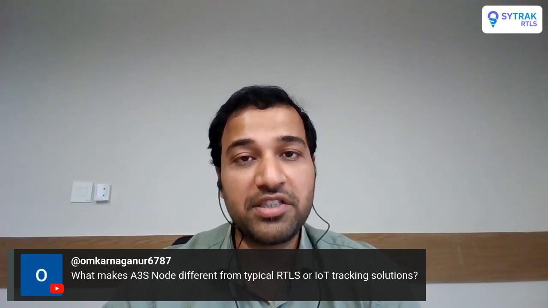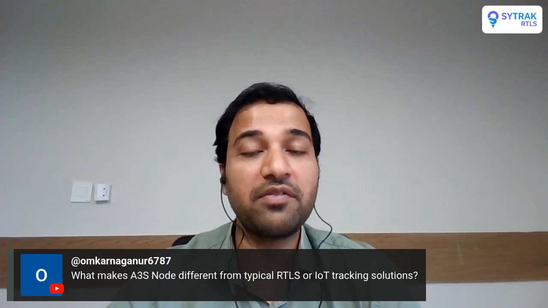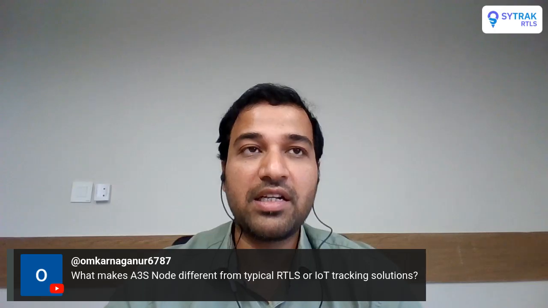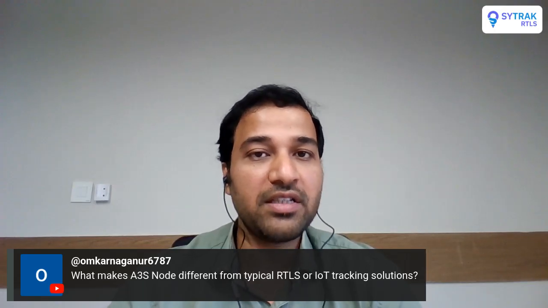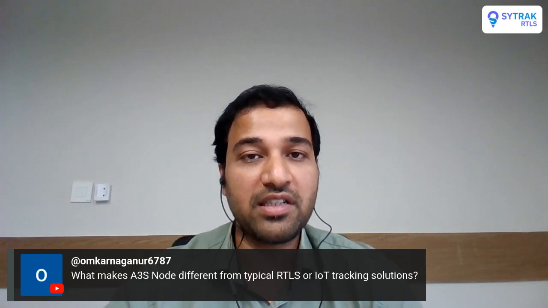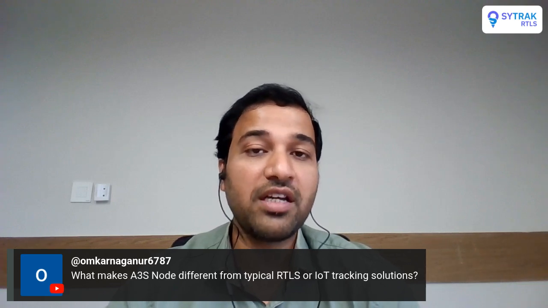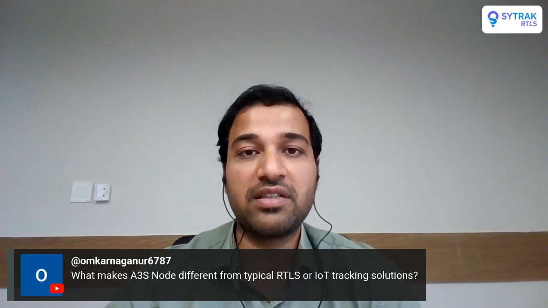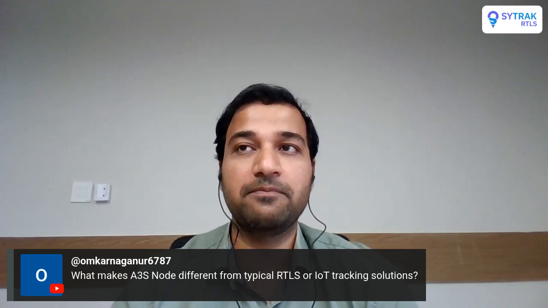Traditional energy meters can tell the consumption of an entire section, but per device energy consumption is typically not deployed. And it also cannot do remote power control. Like, okay, we have identified that there is a device which is consuming unnecessary power, or there is a device which has been idle for a long time. Can we do something remotely, or does some intervention need to happen physically? So that is where A3S Node keeps itself apart.